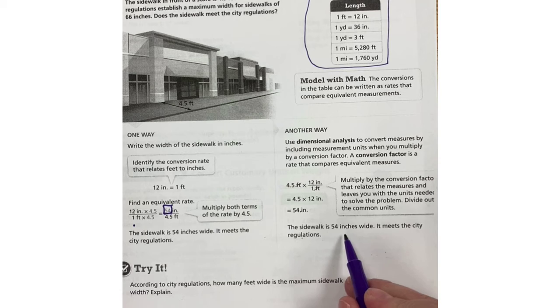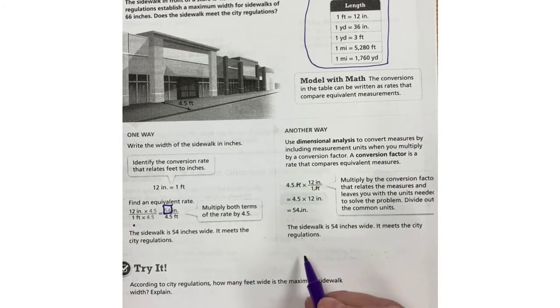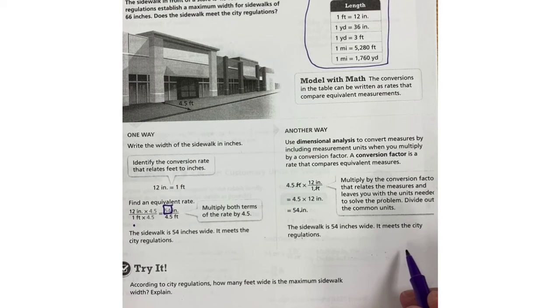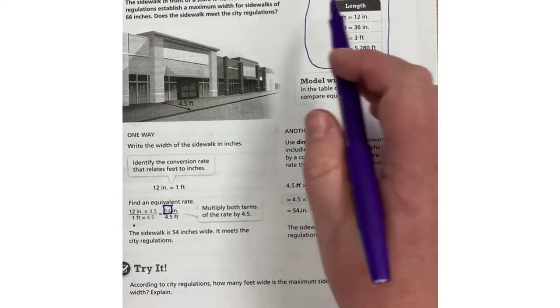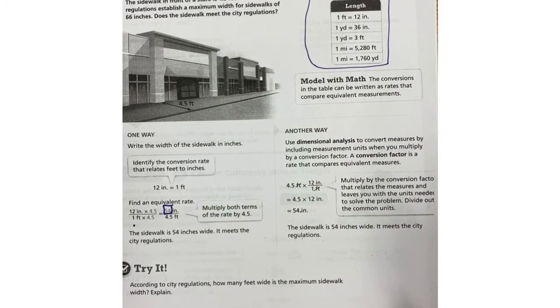So the sidewalk is 54 inches. It meets the city regulations, okay? Because it has to have a maximum width of sidewalk at 66, so anything less than that would work. Again, you could have set this up in a table. You do what you feel comfortable with, all right?